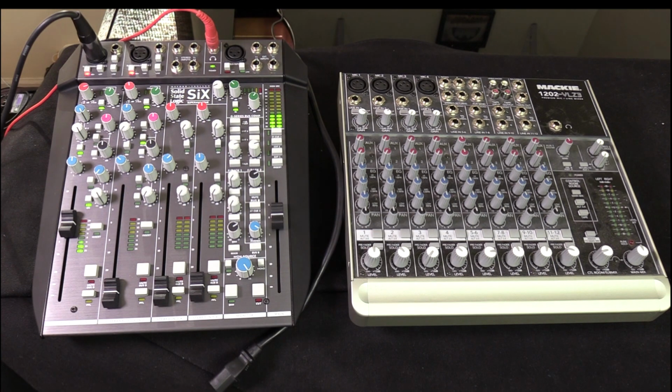At this point now, you've been able to listen to my voice for quite some time on the SSL. Let's switch over to the Mackie. I'm not going to go into as great a depth on the Mackie and its different functions because, one, it's an antiquated system anyway.